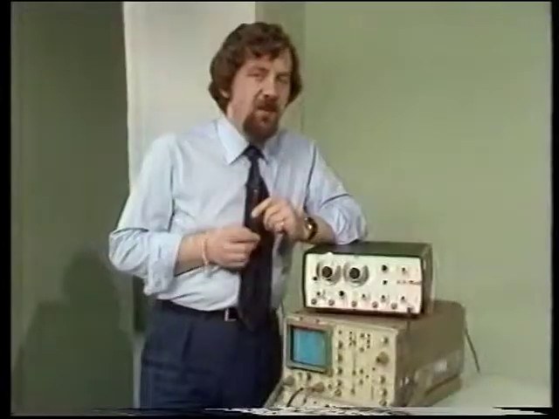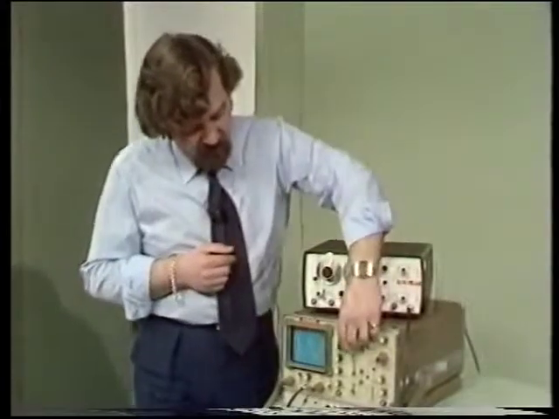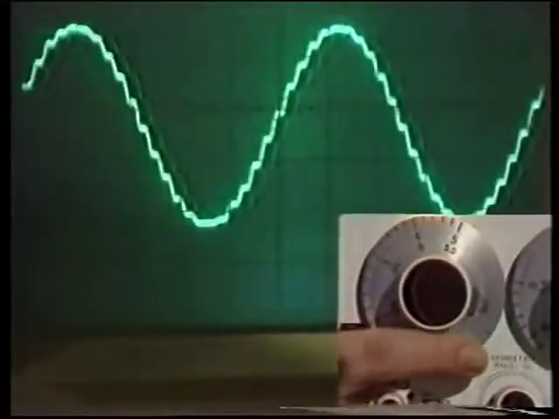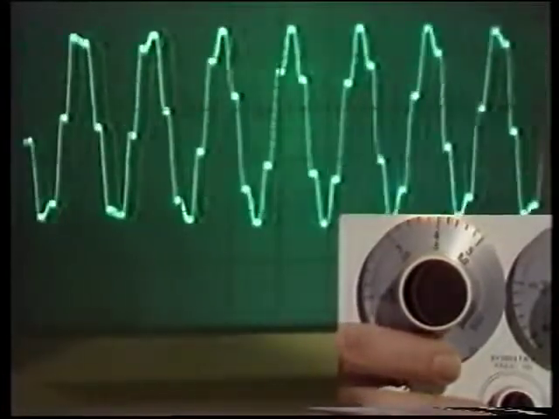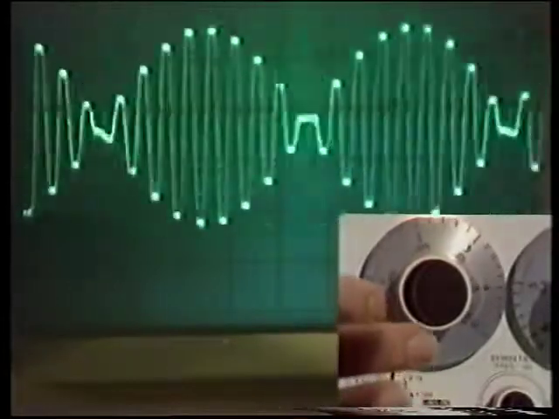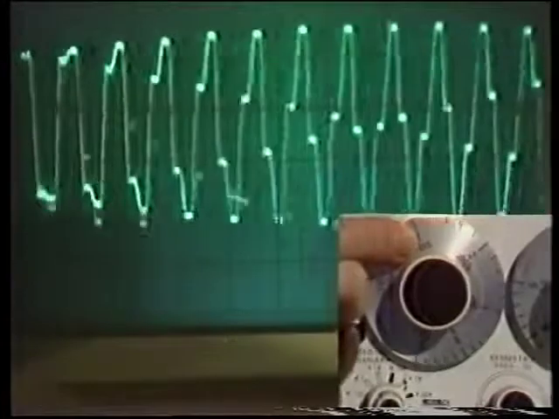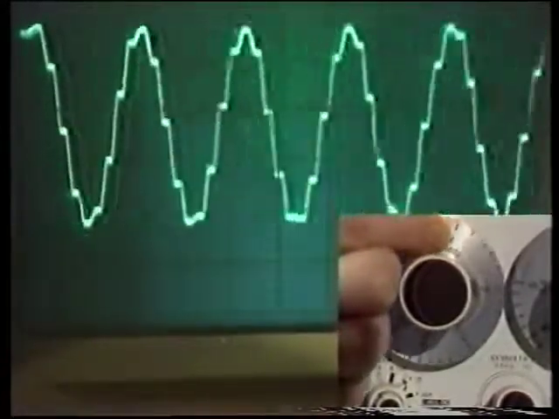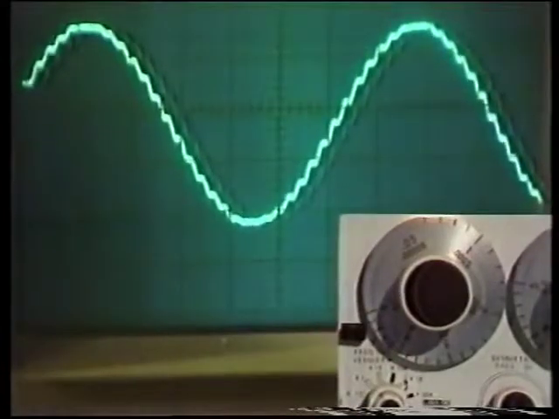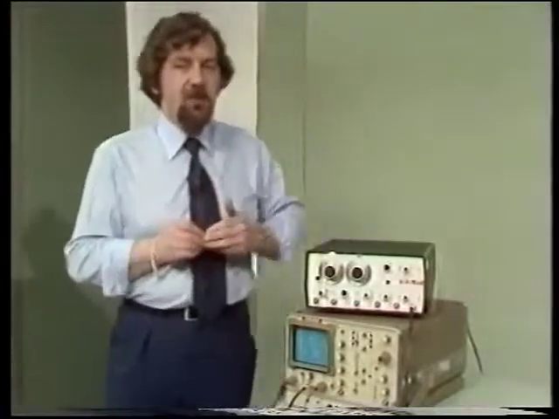But let's just confirm what's happening. I'll come back down in frequency this time. I'll just release the store. Now, as I decrease the frequency, we have fewer samples per cycle. And then we gradually get to the point where we start increasing the number of samples per cycle. Obviously, something's wrong. Let me see if I can show you on the drawing board.